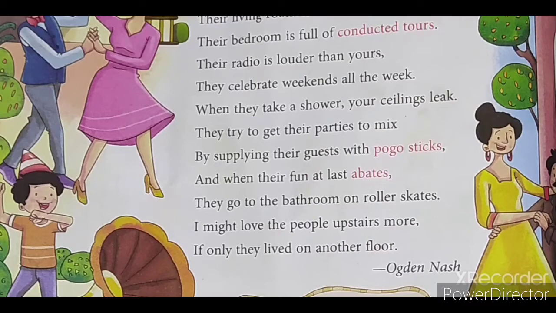So that's why the poet is telling he might love the people upstairs more if they lived on another floor. So if they live on another floor, he feels happy, he likes. But the people do these activities in the upstairs, so he is not happy with the activities. This is the meaning of this poem.